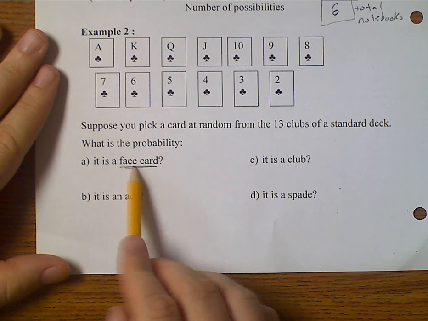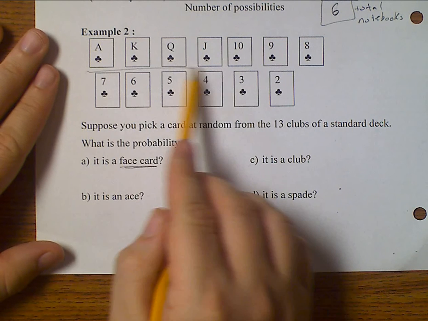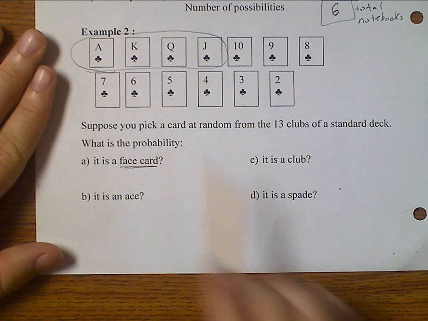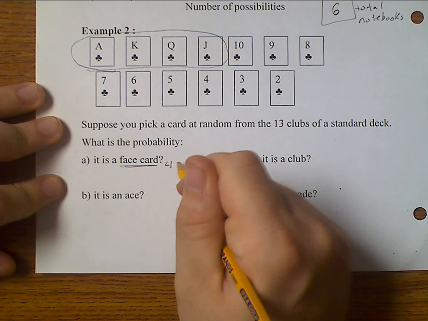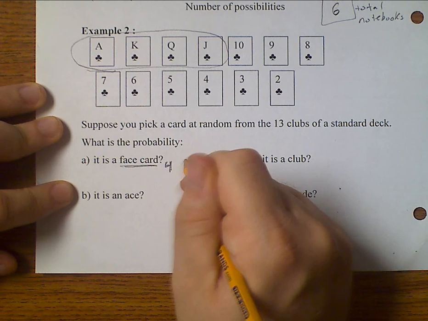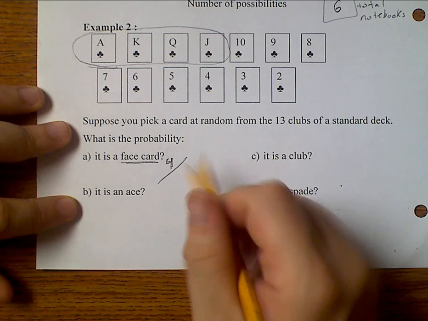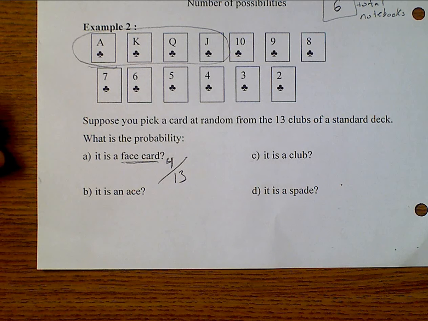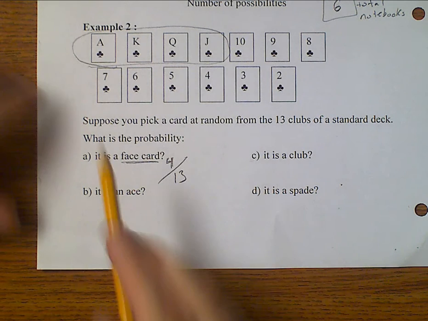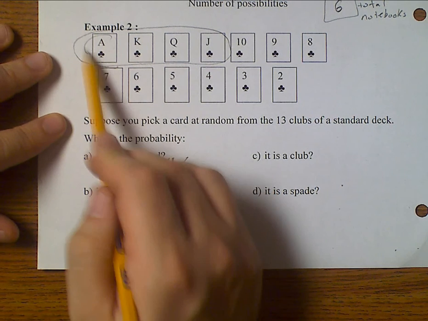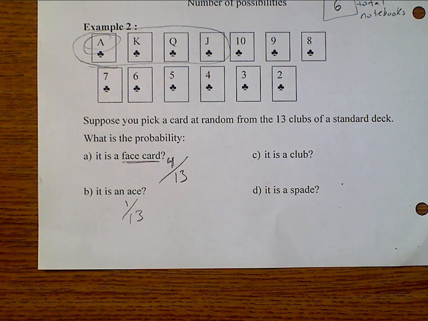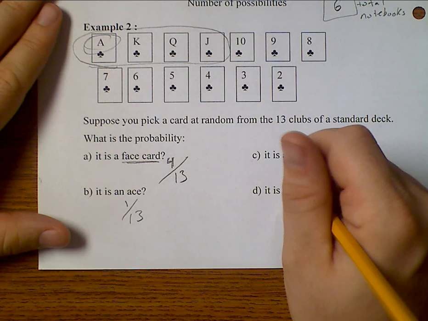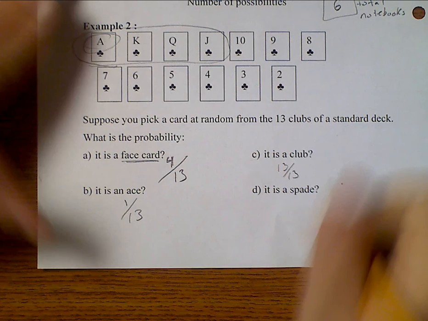These are considered face cards. Well, that would be 4 face cards out of 13 clubs. What's the probability that it's an ace? Well, we only have 1 ace, so it would be 1 out of 13. The probability that it's a club would be 13 out of 13, because all 13 are clubs.